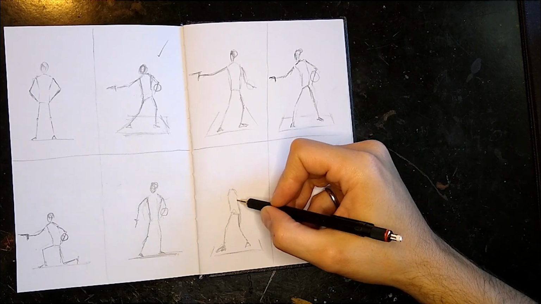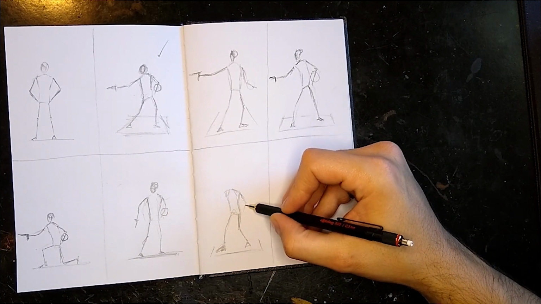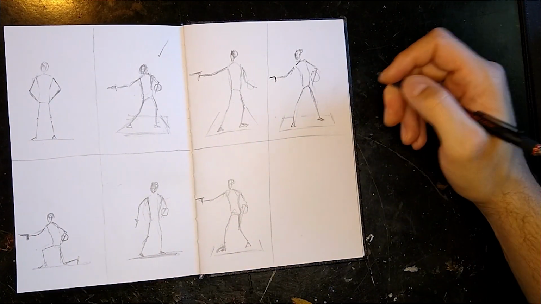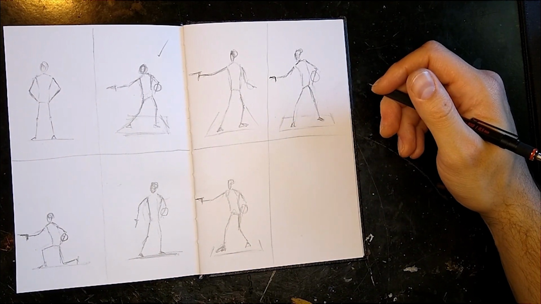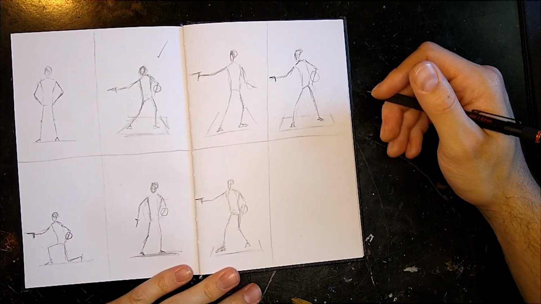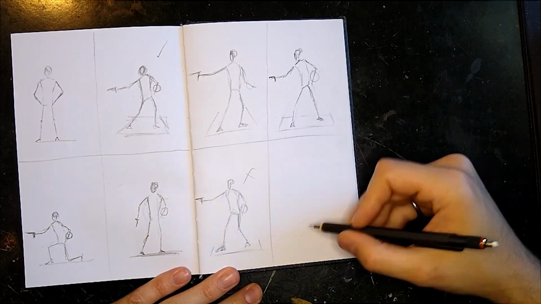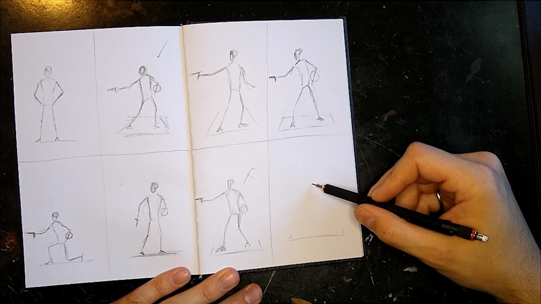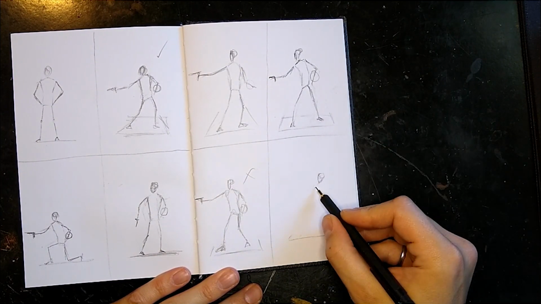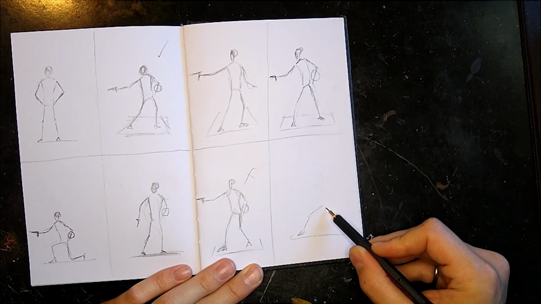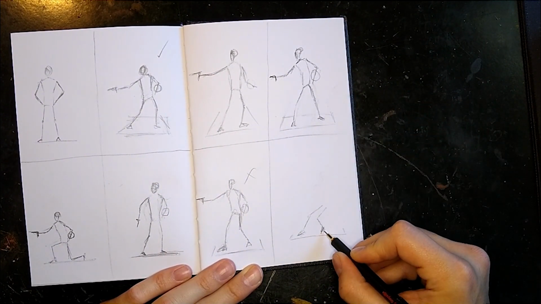This, he's sort of backing away from the enemy. I feel like the pose is a little less dynamic than what I'm going for. So I cross that out. I'm gonna try one more on this page, and then we'll move on to do something else.